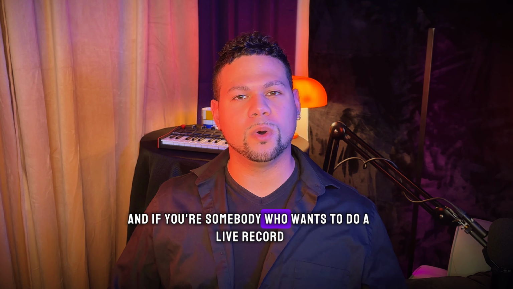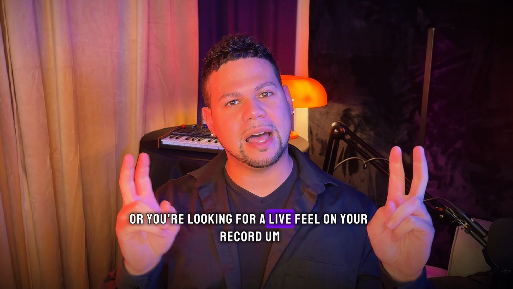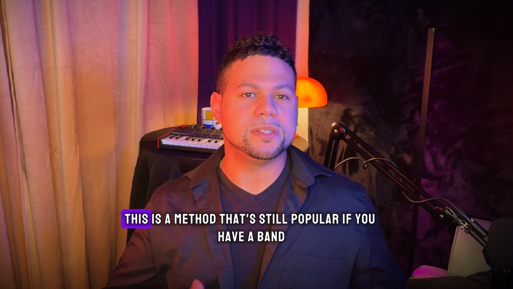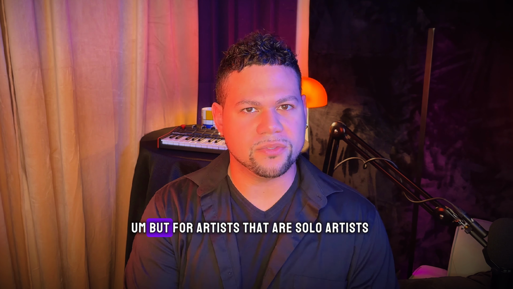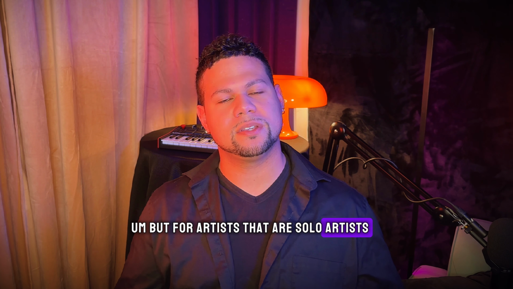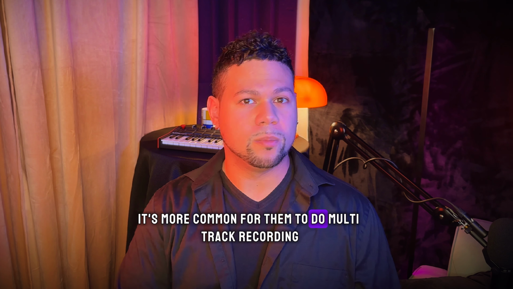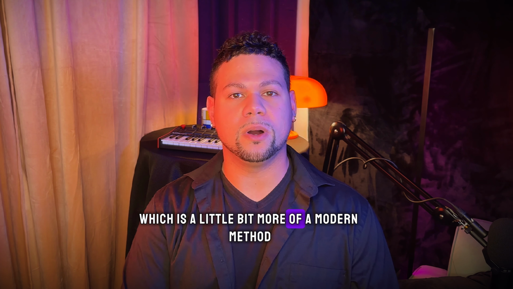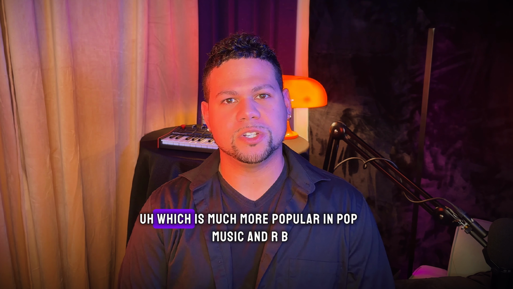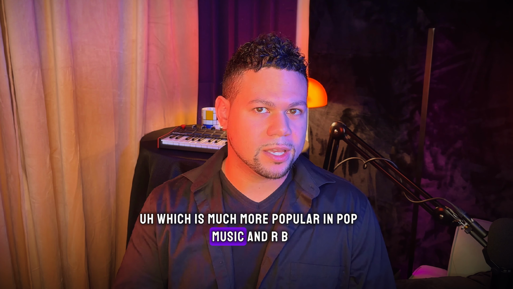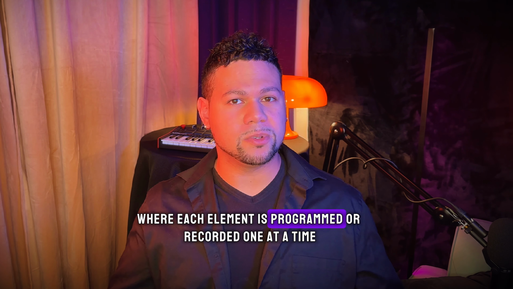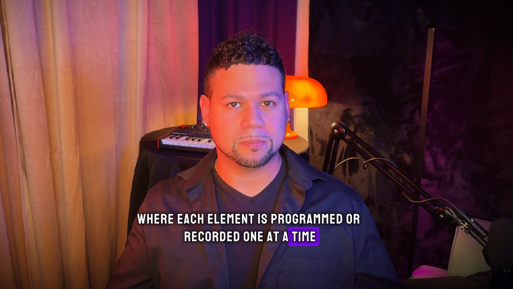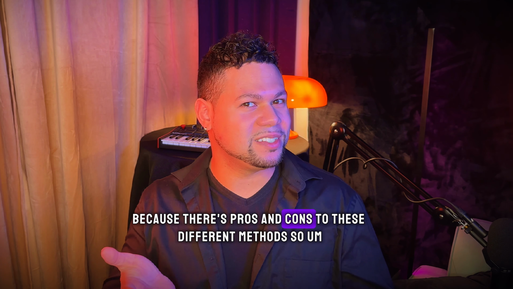And if you're somebody who wants to do a live record, or you're looking for a live feel on your record, this is a method that's still popular if you have a band. But for solo artists, it's more common to do multi-track recording, which is a little bit more of a modern method, much more popular in pop music, R&B, hip hop, EDM, where each element is programmed or recorded one at a time, because there are pros and cons to these different methods.